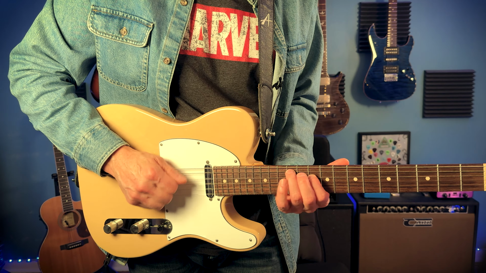Now I'm going to jump down here because those of you who have an acoustic guitar may not be able to reach those higher frets. Here's the G note on the D string. Same thing applies. Here's this.